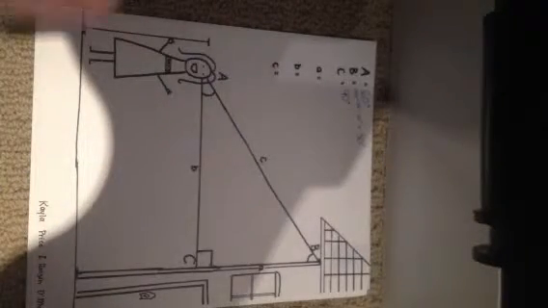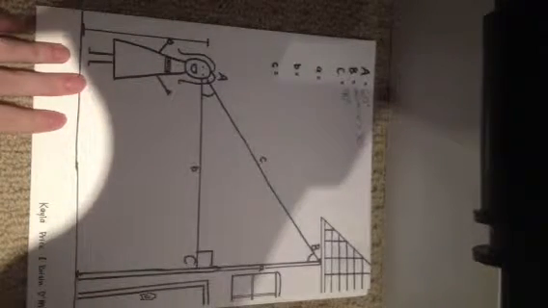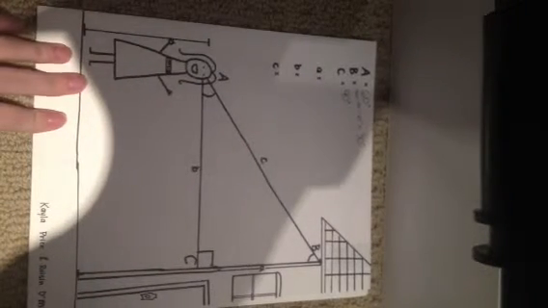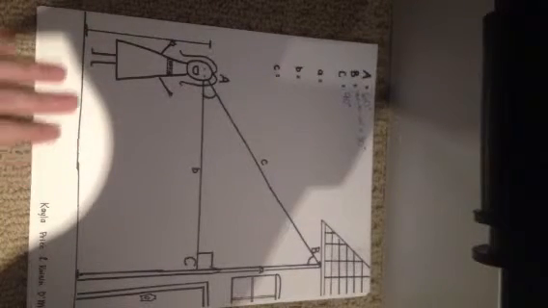Okay, so let's move on to the sides. So again, let's start with what we know. We know that side B is measured at 2.7 meters. And we know this because we measured this again back at Roisin's house.